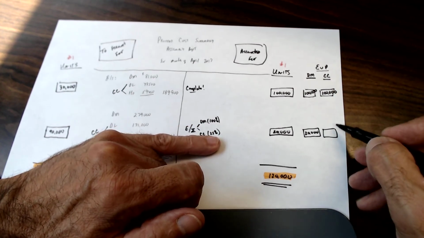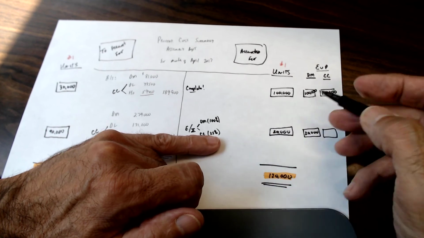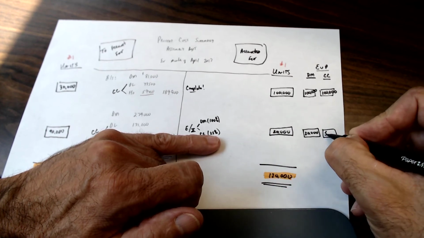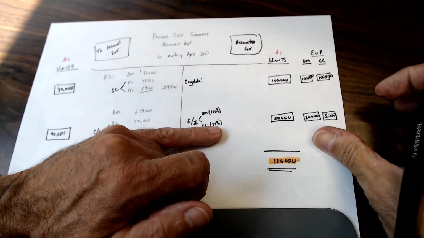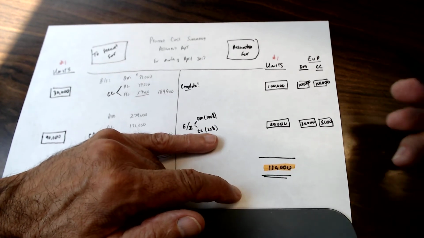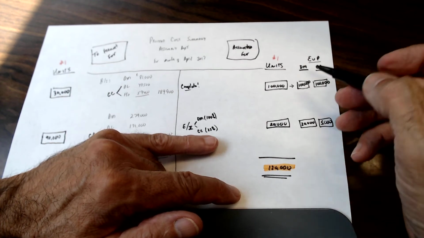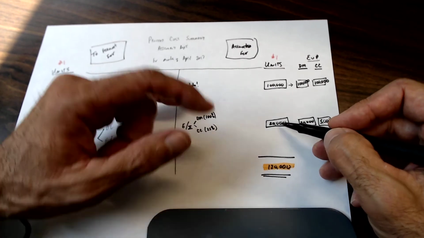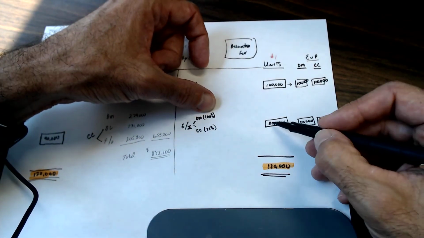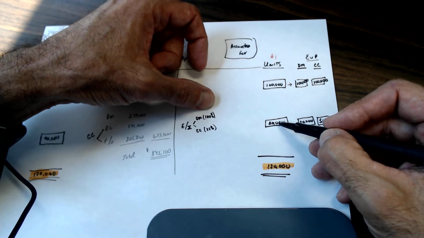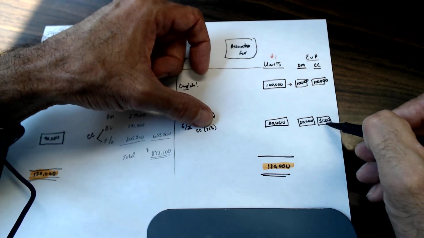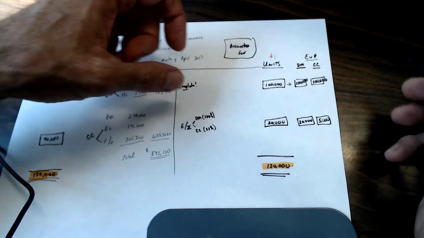Well, they're only 25% complete, so 20,000 times 25% is only 5,000. See how that worked? Completed, you just transfer it over. But we have to know these 20,000, how complete are they with regard to materials, and multiply that percentage. And how complete are they with regard to conversion costs, and then multiply that percentage.